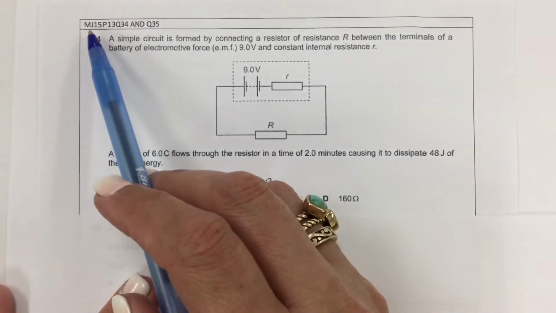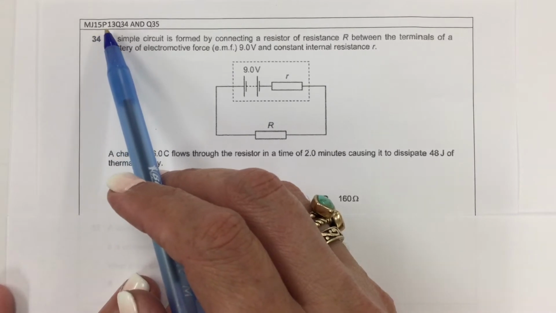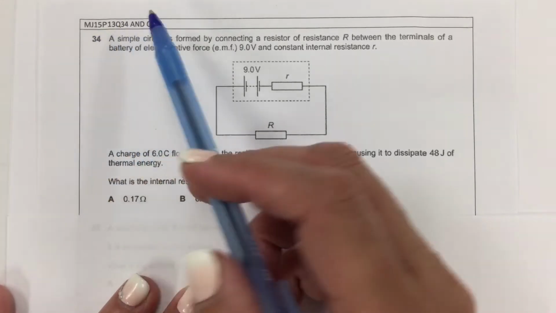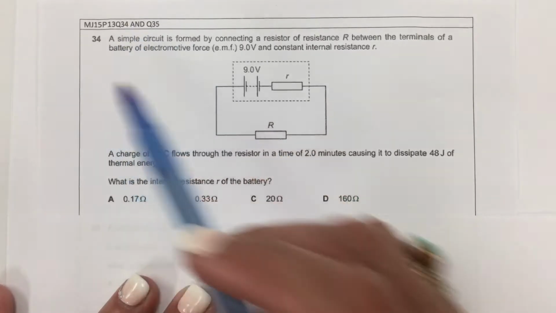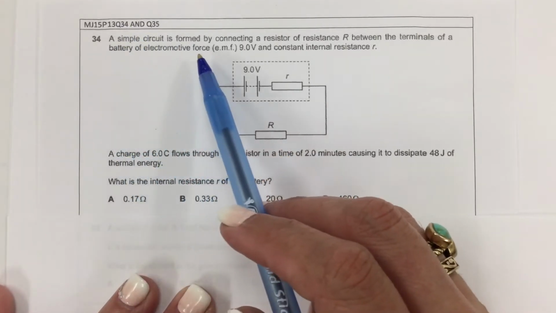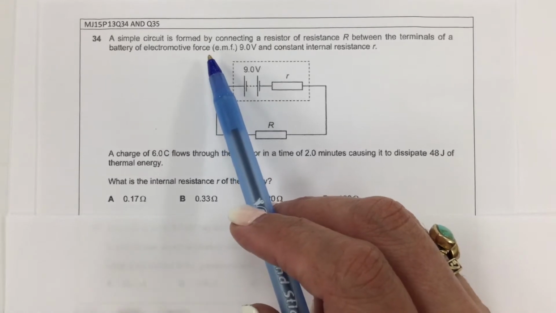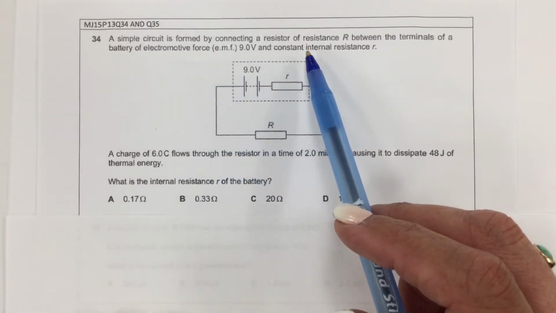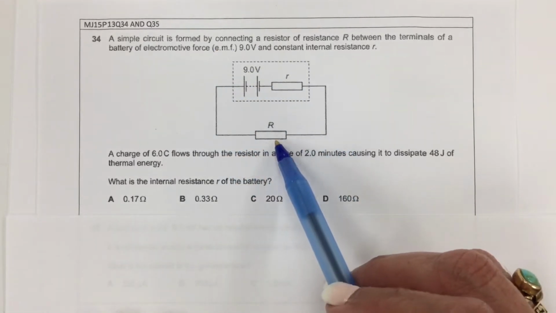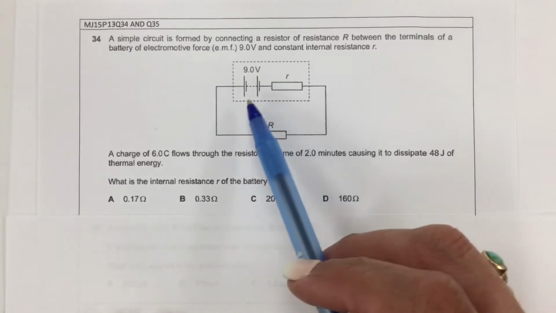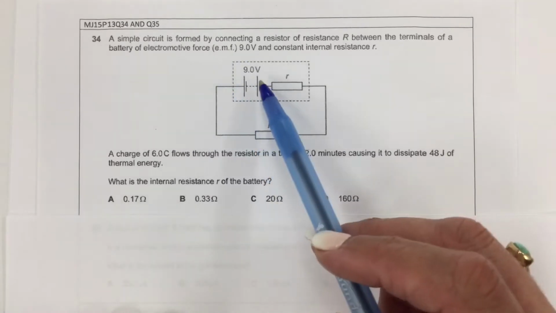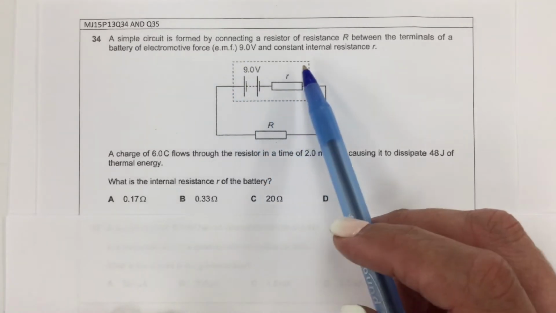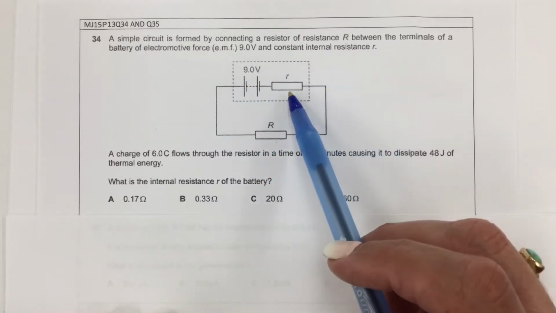Question from May-June 2015, paper 13, question 34 and 35. I'm going to start with question 34. A simple circuit is formed by connecting a resistor of resistance R between the terminals of a battery of electromotive force, EMF, of 9 volts and constant internal resistance r.